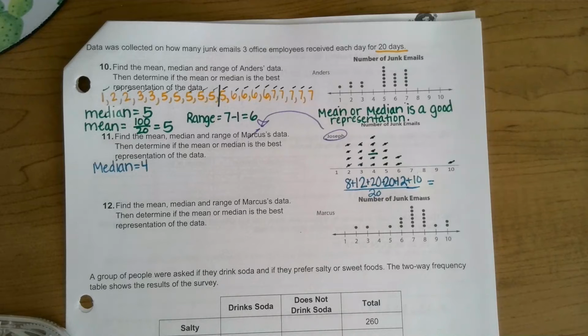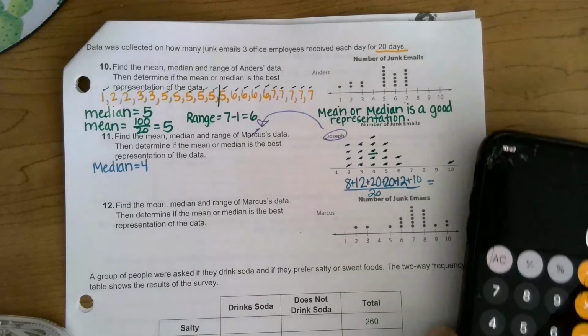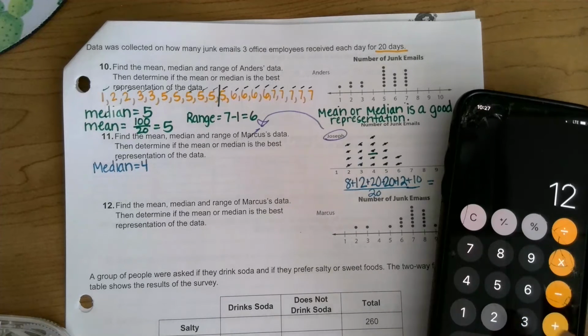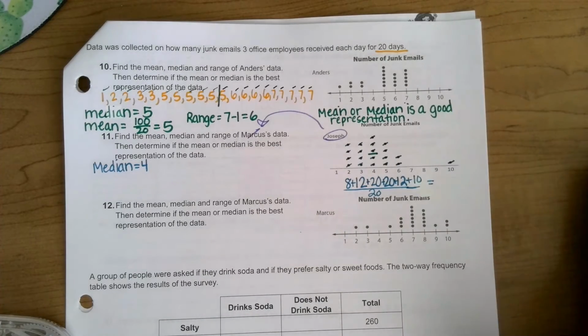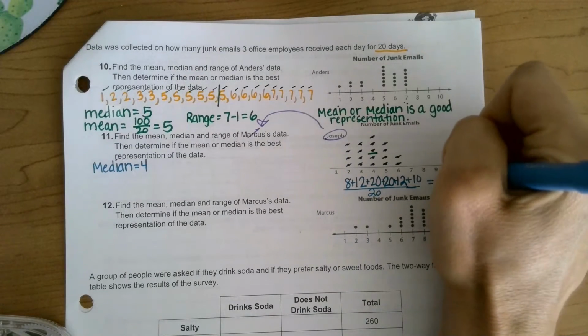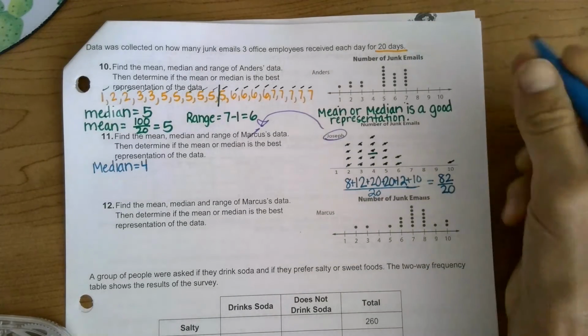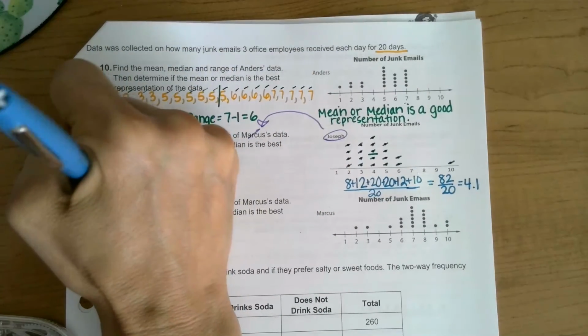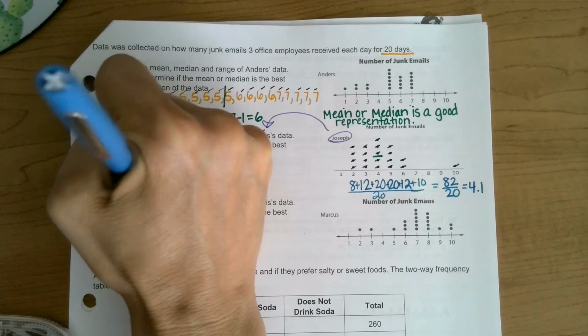Now I'm questioning if I added those correctly. So if I do 8 plus 12 plus 20 plus 20 plus 12 plus 10, 82. Okay, so I did have the right number on my key. 82 divided by 20 would give you 4.1. So the mean equals 4.1.